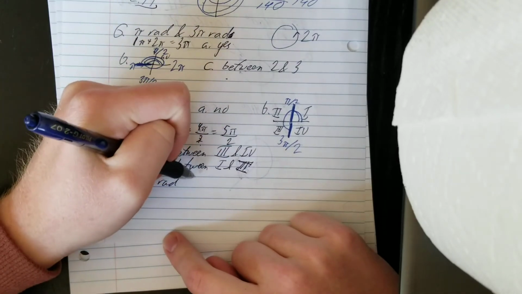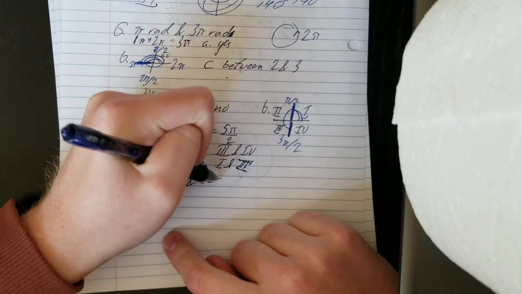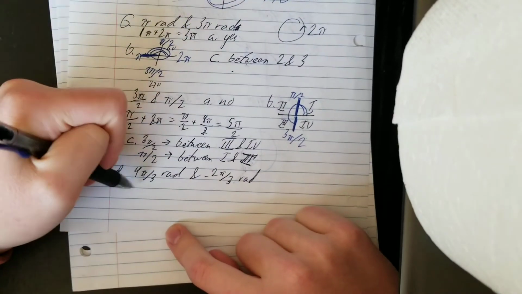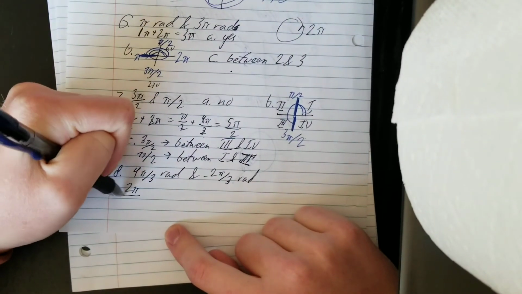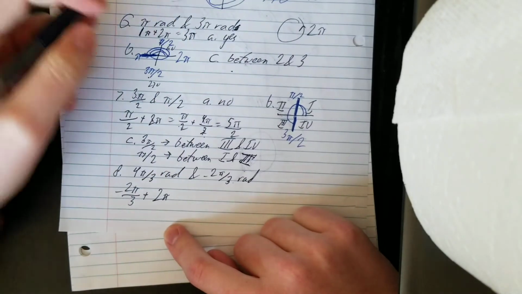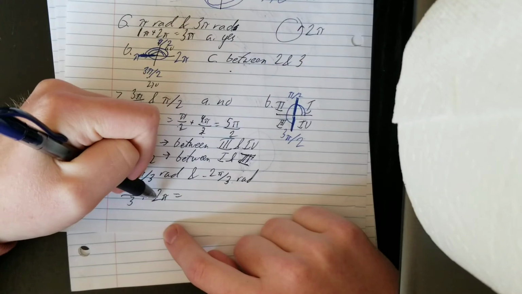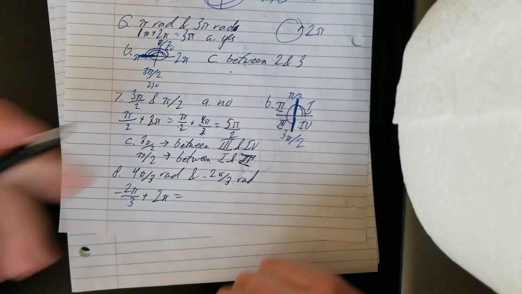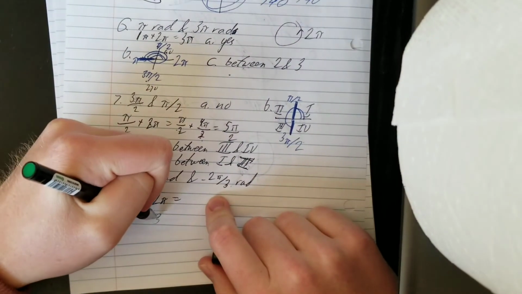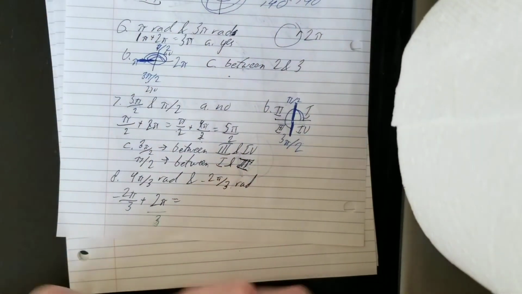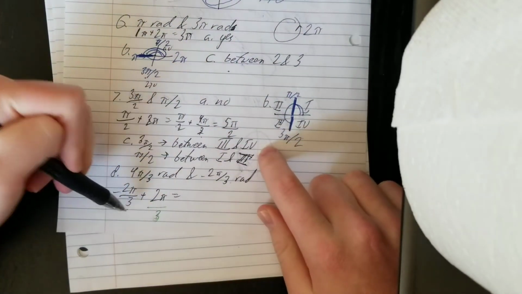4 pi over 3 and negative 2 pi over 3. So now these are a little bit tricky, right? Okay, what happens if I have negative 2 pi over 3 and I add 2 pi to it? What happens? Okay, I want there to be a divided by 3 here, so that these two match.